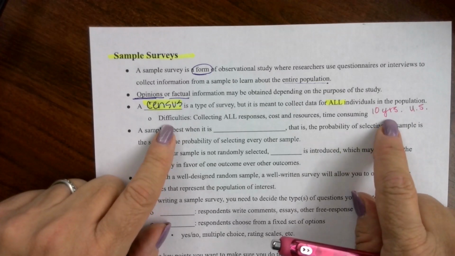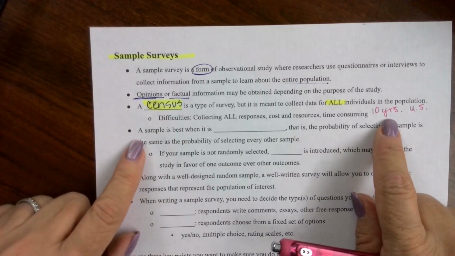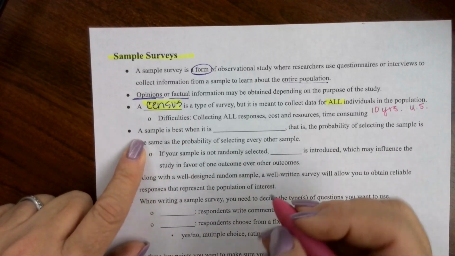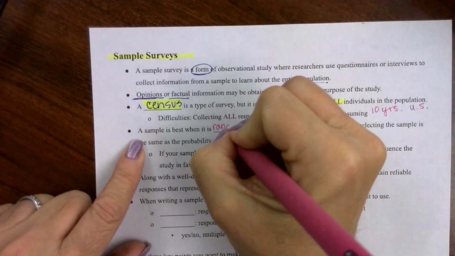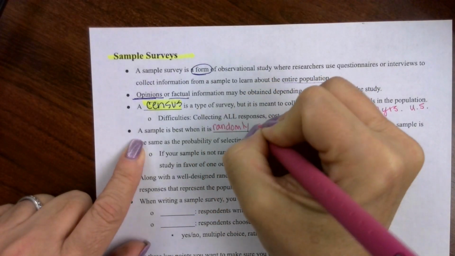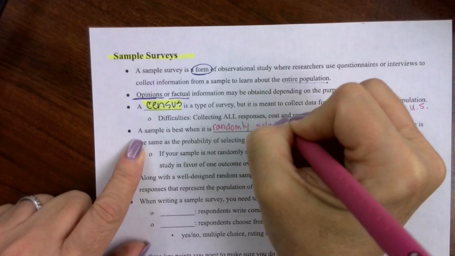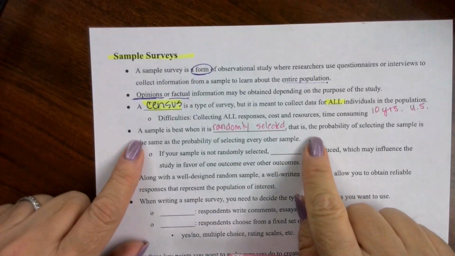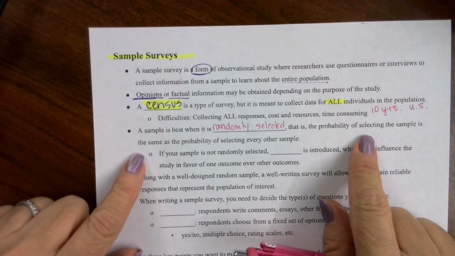That's why in the U.S. we only do this every 10 years. Okay. A sample is best when it is randomly selected. So the probability of selecting a sample is the same as the probability of selecting every other sample.